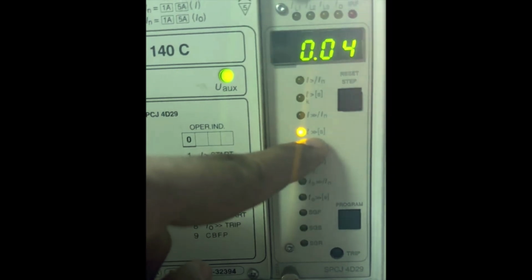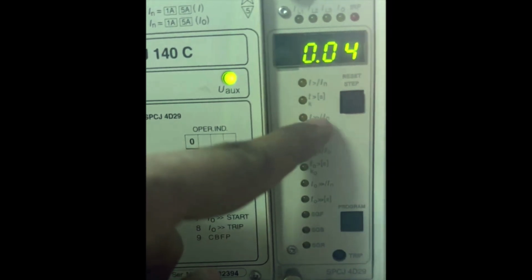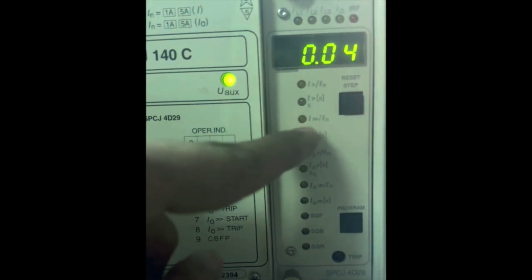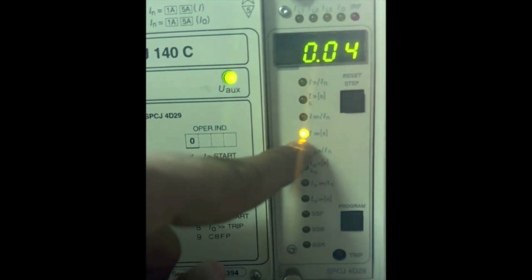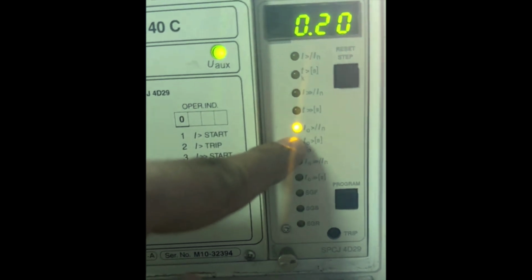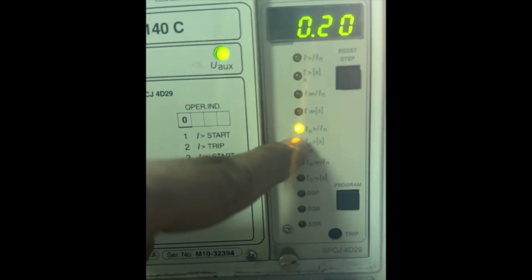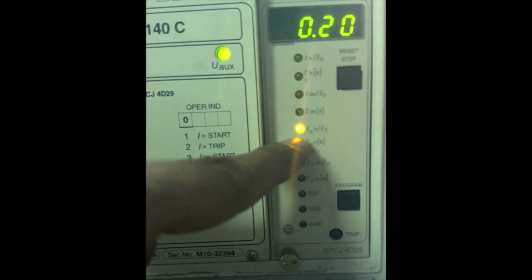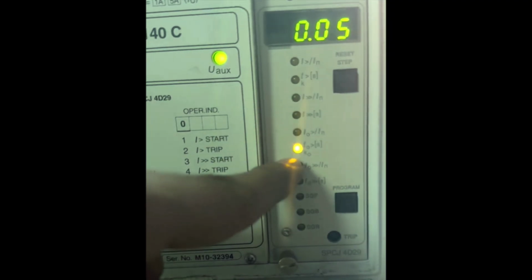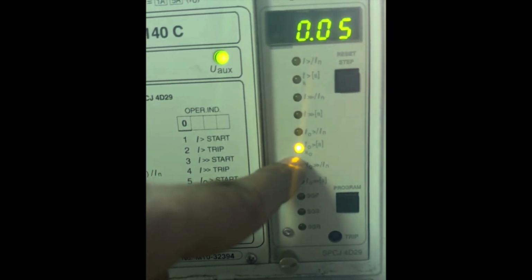T double greater than, meaning the high set time. And this is its time, 0.04, 40 milliseconds. After that, friends, the LED is greater than I0. That means it's the earth fault condition. Okay? And after that, its time, meaning the earth fault time, is given.